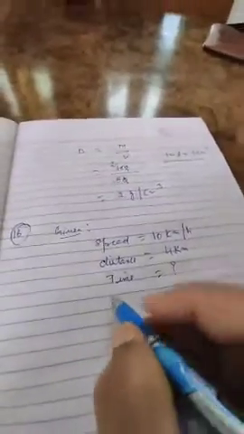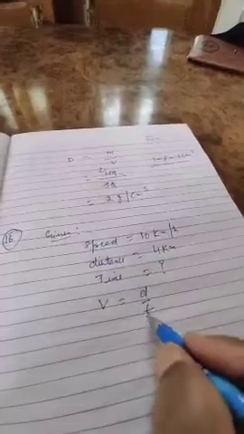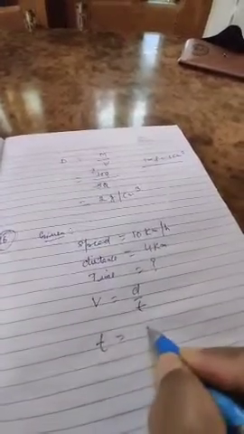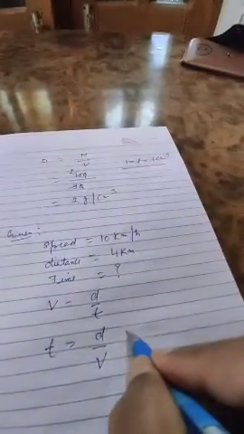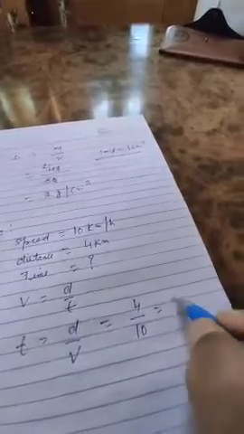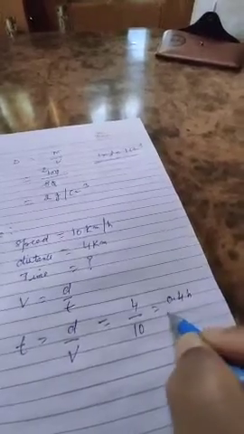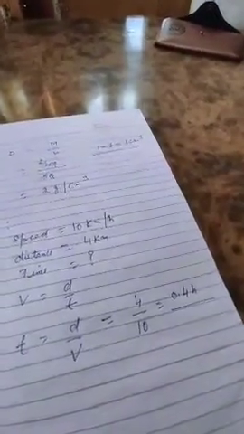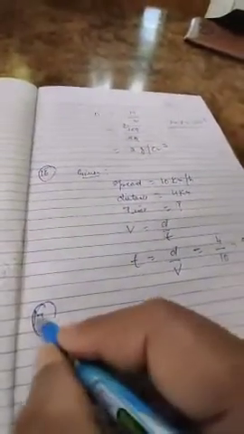Okay students, we know that speed is equal to distance upon time. So in order to find the time, time will be equal to distance upon speed. So we can write 4 upon 10 and it will be equal to 0.4 hours. So this is the answer. Now move to the 17th numerical.